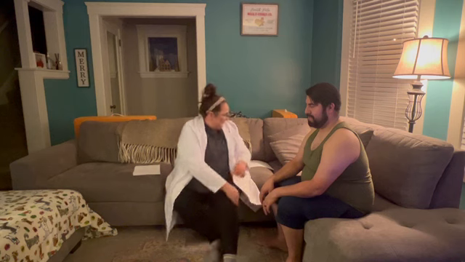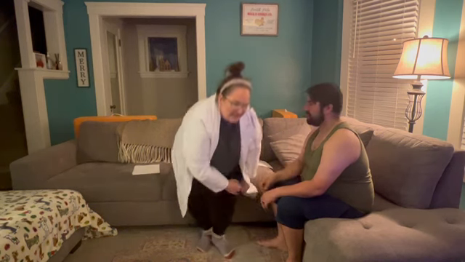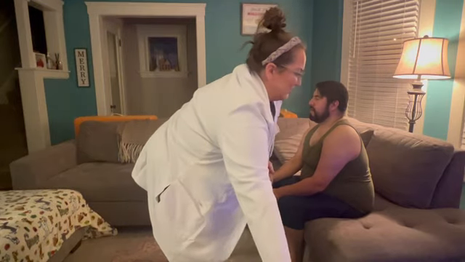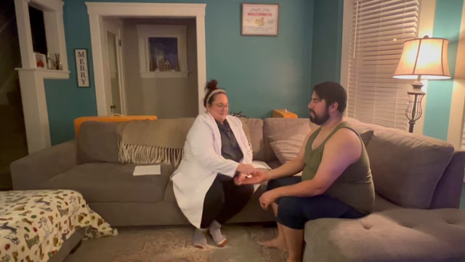Okay. Now I'm going to put an item in your hand, and you're going to manipulate it just with that hand and tell me what it is. Open one of your hands. Coin. Okay, and your other hand. Lighter. Okay.